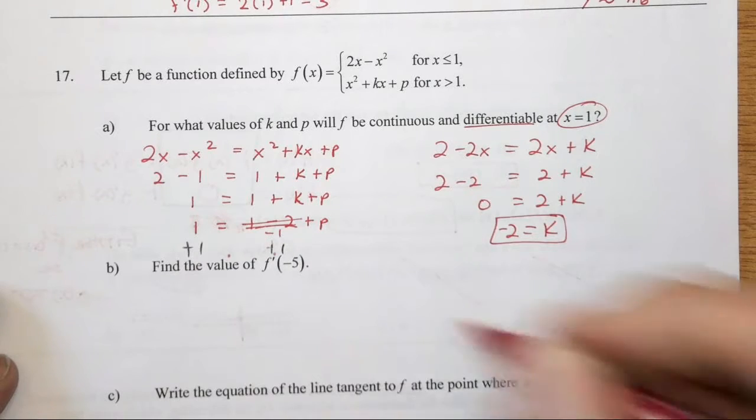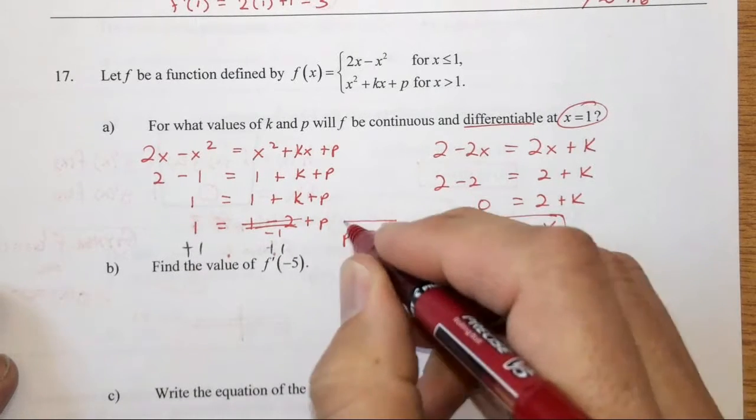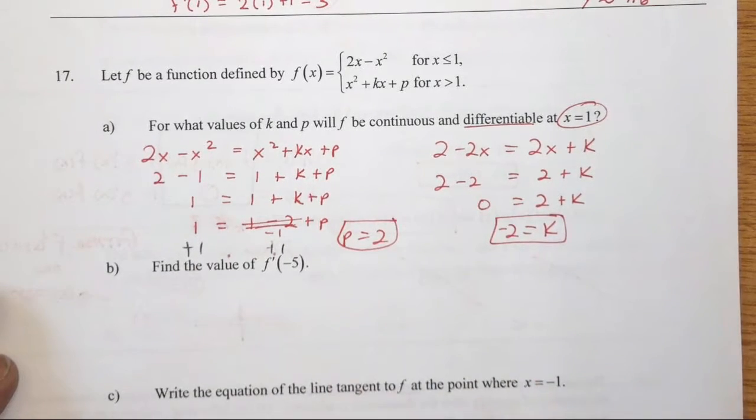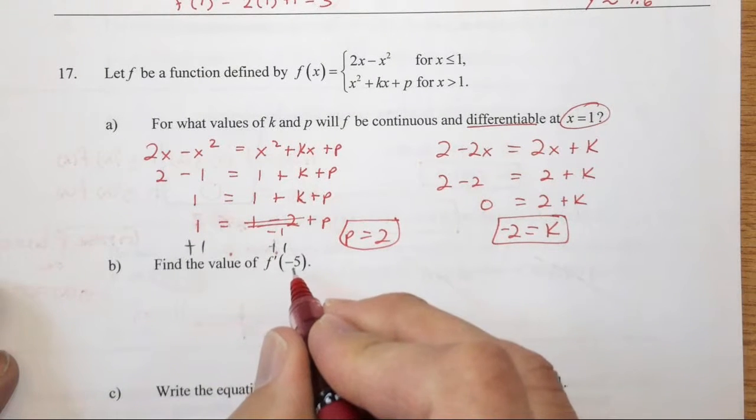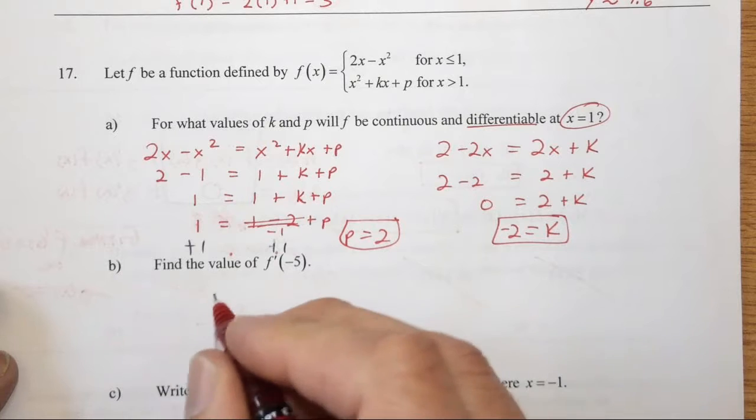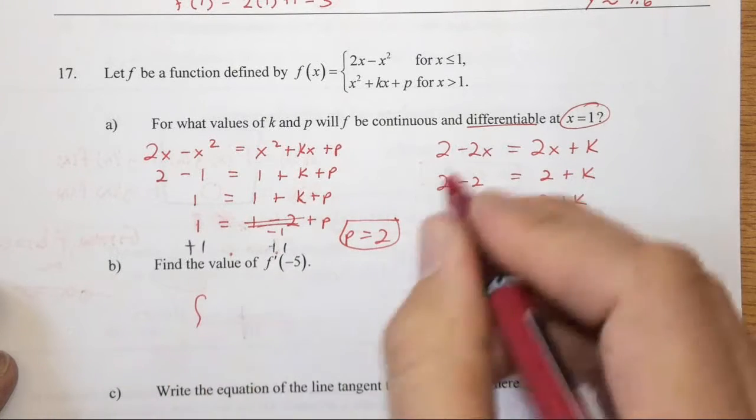We can see that p is equal to 2. So p is 2, k is negative 2. Find the value of f prime of negative 5 for b. Well, we already did f prime up here, but let's do it again.